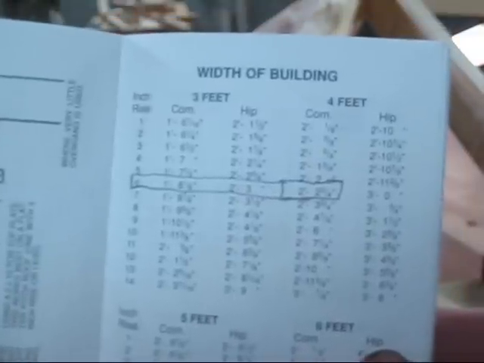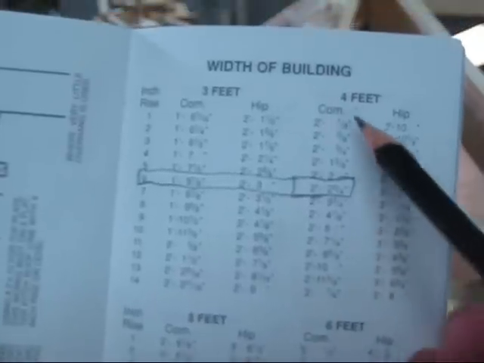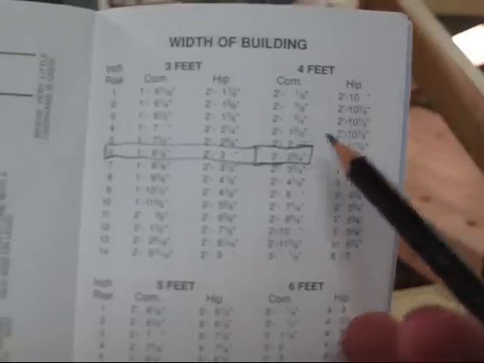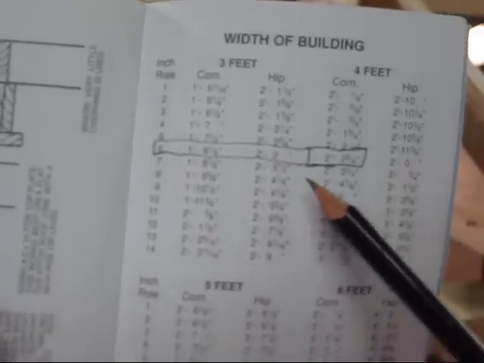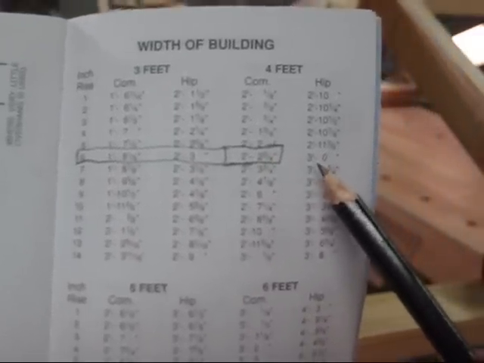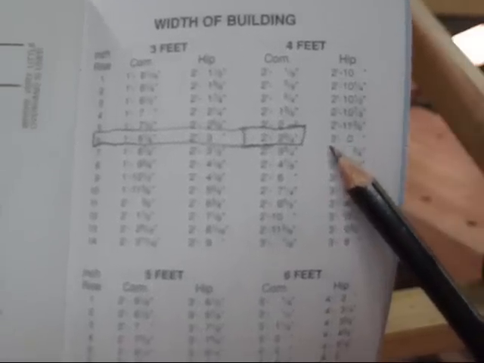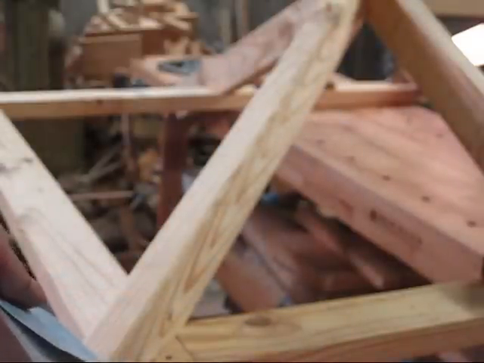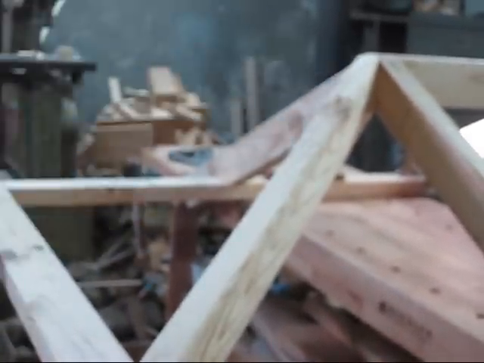Okay, now I've turned to the page in here to width of buildings, and we're going to look for our 4 feet, which is up here, and then we're going to come over to the hip. We're going to come down to 6 and 12. I've got 6 marked over here for inch rise and pitch. You have to come all the way over, and if you see right here, very hard to read, I'm sorry, but it's 3 feet. So we know that our rafter here, from the corner of the edge to the center of the ridge up there, is 3 feet.